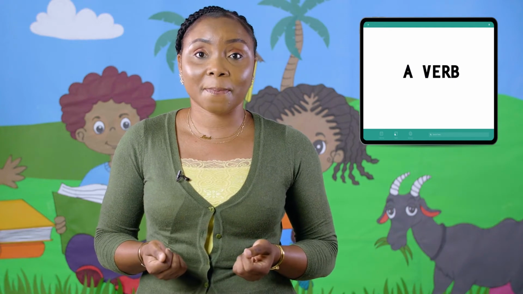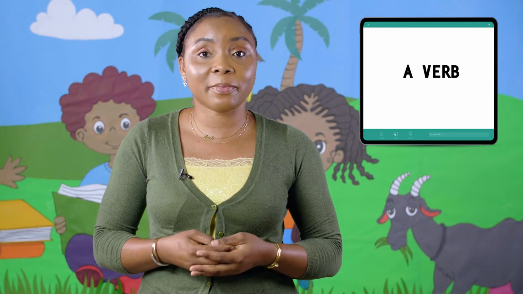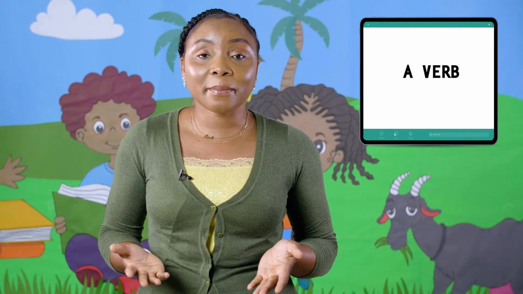A verb is an action word, or a doing word, or a state of being. For example, jump, eat, stand, sit, is, are, were, was. You notice that the verbs actually changed from the list of examples I gave.